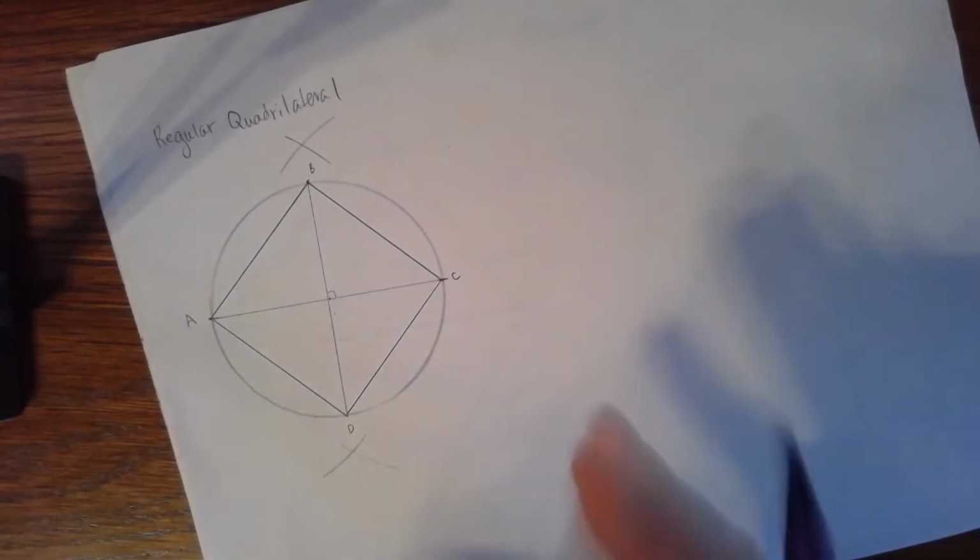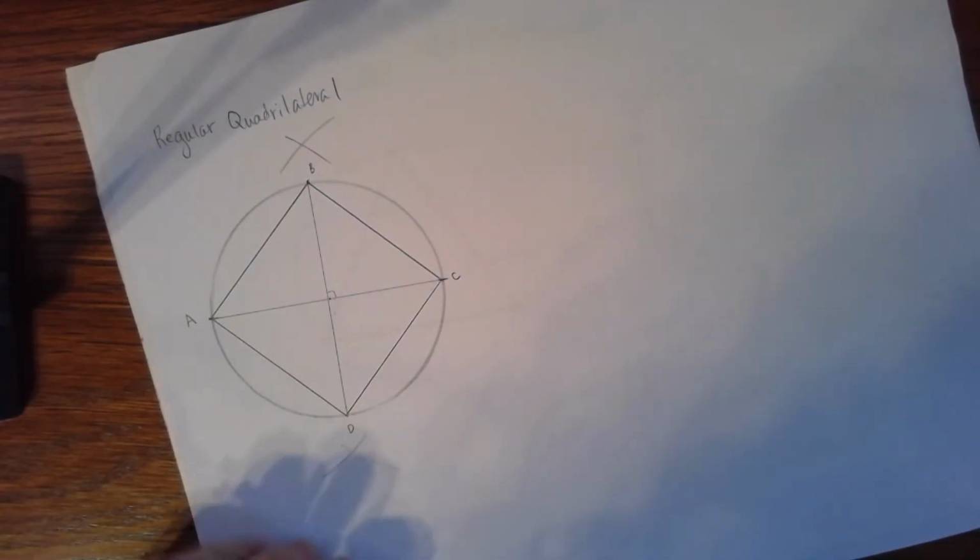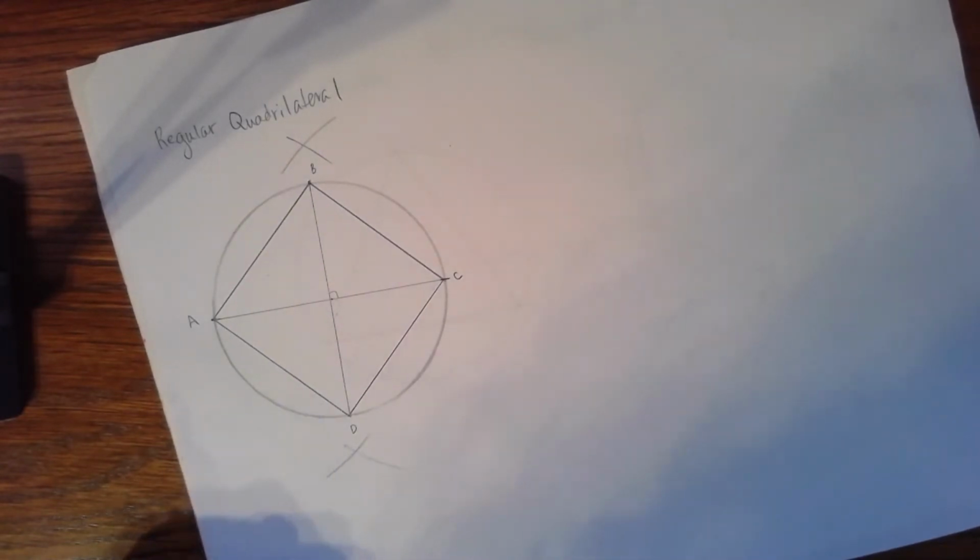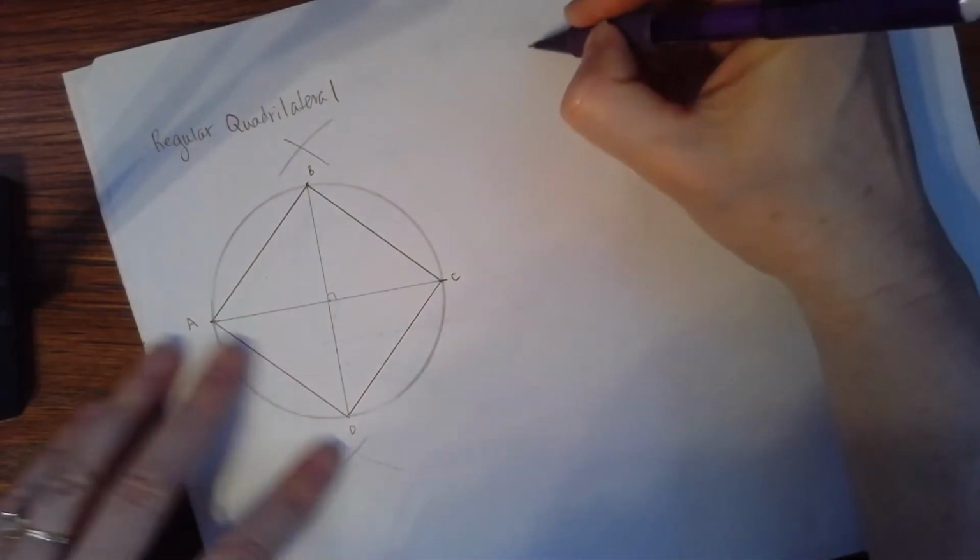So you did have to change your compass opening, slightly harder than the hexagon and the equilateral triangle, but again, not too bad. Now, if you wanted to draw a regular octagon, it's going to be related to the regular quadrilateral. So let's do a regular octagon.